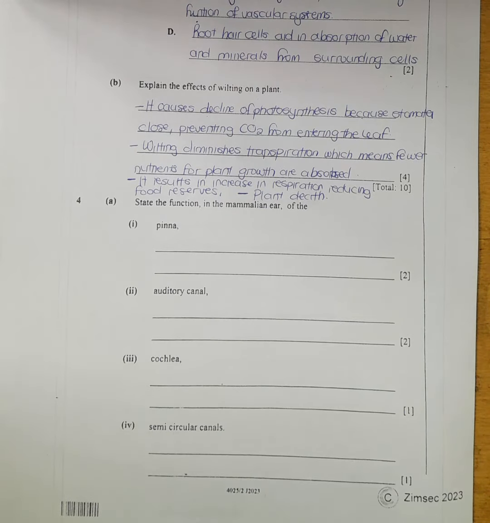Number 4a, state the function in the mammalian ear of the pinna. It is the visible portion of the outer ear. It collects sound waves and channels them into the ear canal where sound is amplified. And then we are supposed to state the function of auditory canal. It transmits sound from pinna to the eardrum.